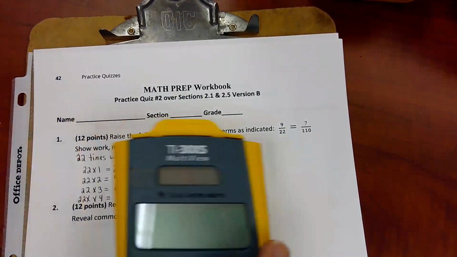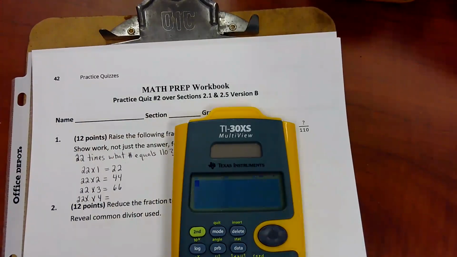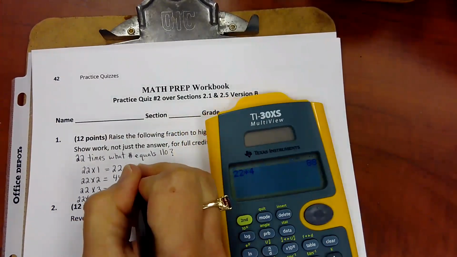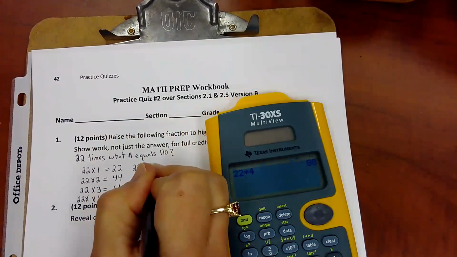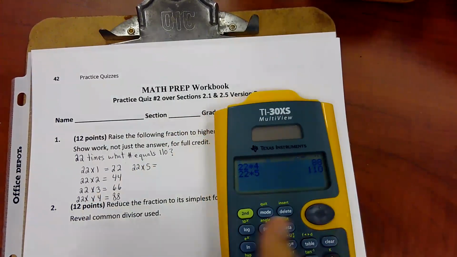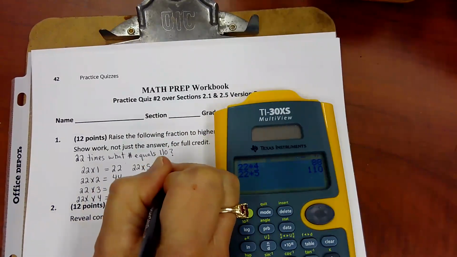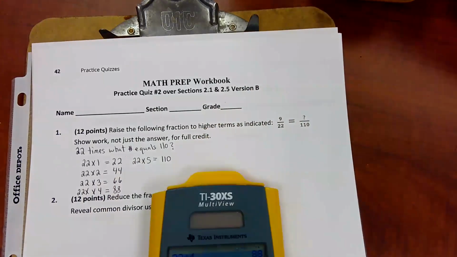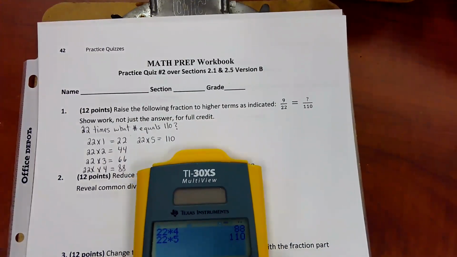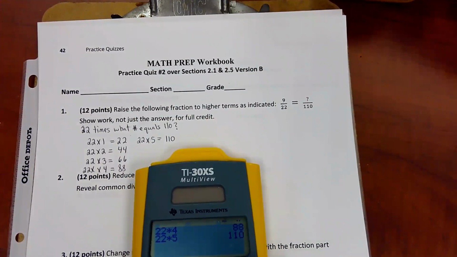4 times 2 is 8. And of course, you can always double check on your calculator. 22 times 4 is 88. 22 times 5, that might be the one that works, is 110. See that? So that means that we need 5 multiples of 22 to arrive at 110.